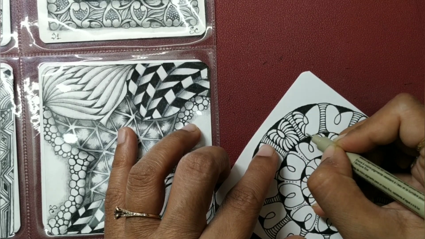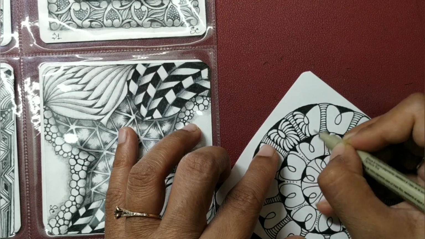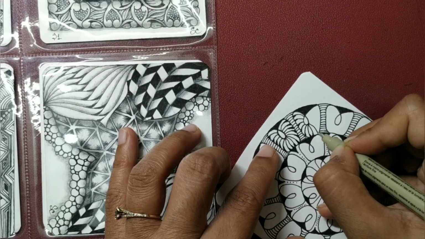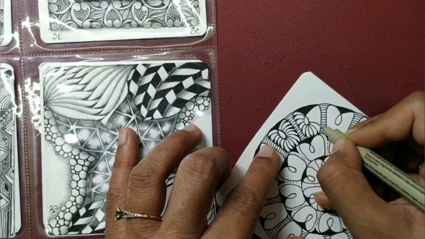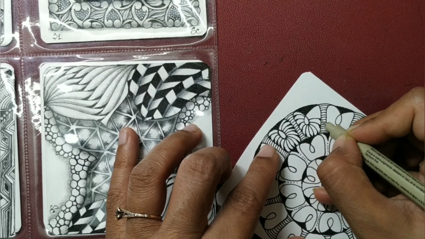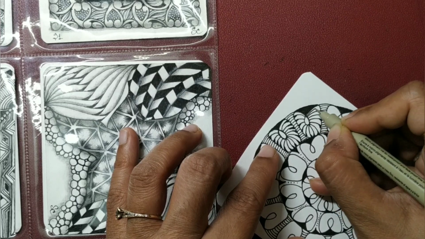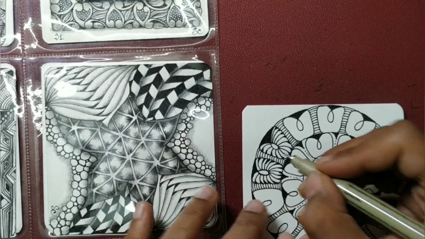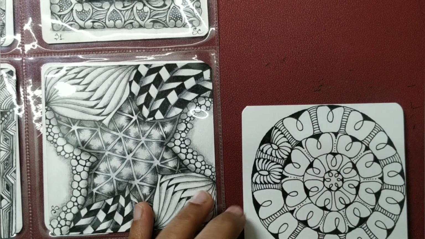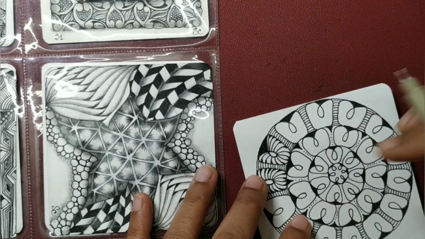So it never turns out the way you supposedly planned it, because you cannot plan art. So the broad outline remains a broad outline, the actual thing always differs. Yeah. So I'm going to go on like this. Let's see what happens.